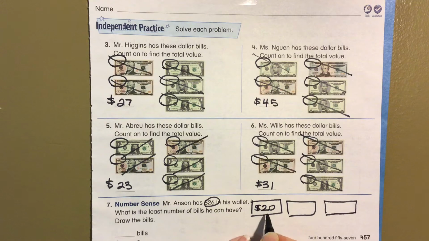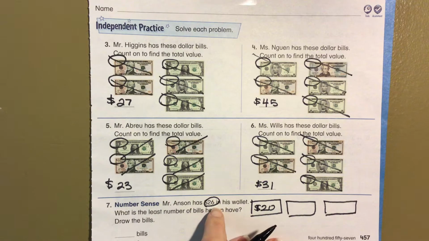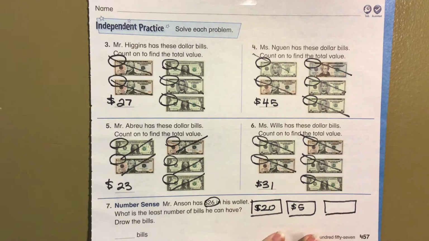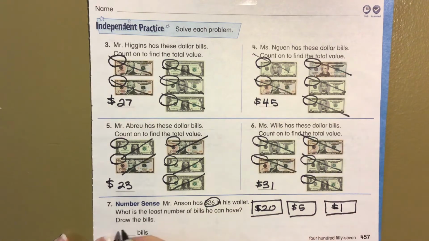Then our next one that we can use is $10, but 20 plus 10 is $30, and he has 26. 30 would be too much. So our next one under the $10 bill is a $5 bill. So 20 plus 5 is 25, and he has 26, so we can add a $1 bill. How many bills do we have? 1, 2, 3. We have 3 bills that we used.